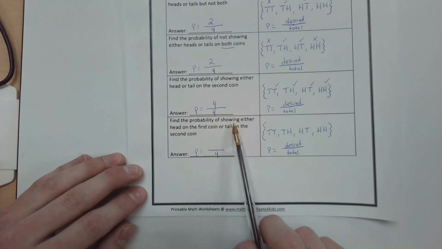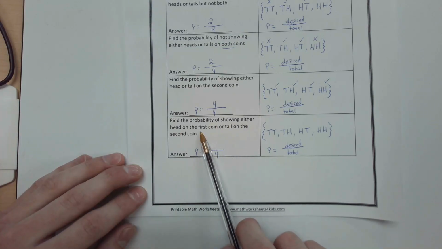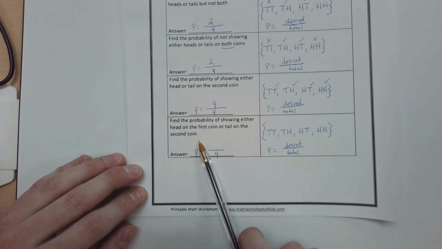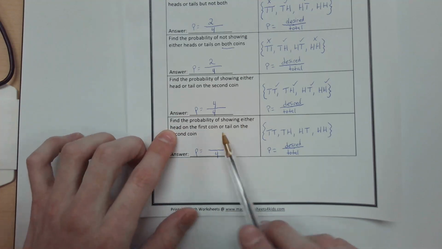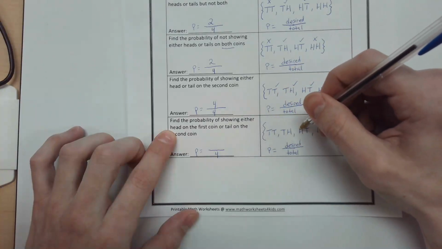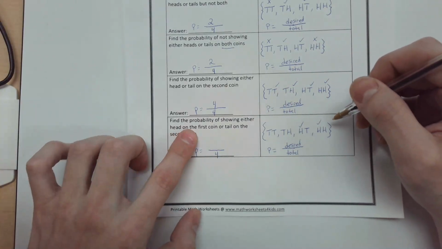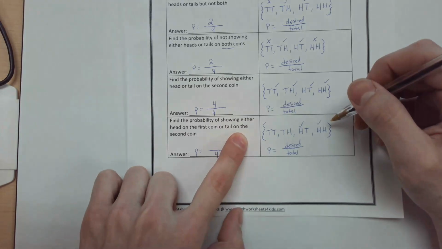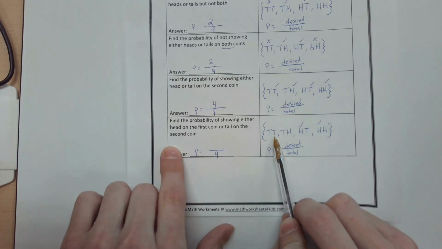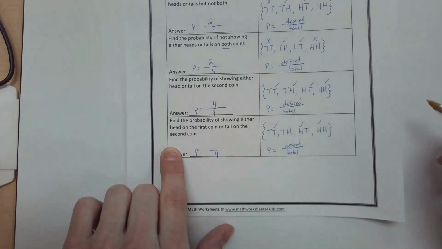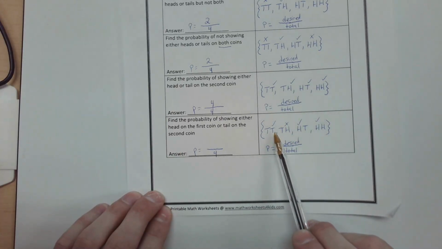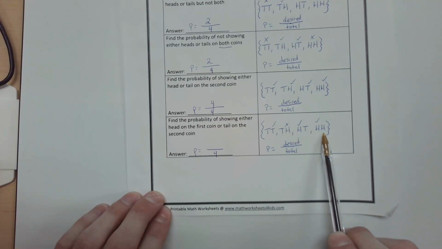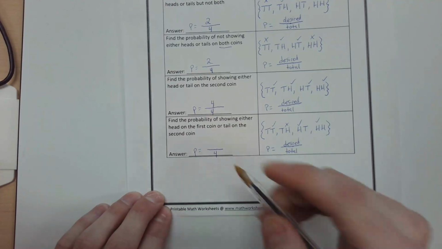Find the probability of showing either head on the first coin or tail on the second coin. All right, let's find those. Find all the probabilities of showing head on the first coin, or tails on the second coin. For this equation, we have a total of 3 desired possible outcomes. So that number 3 goes on the top.